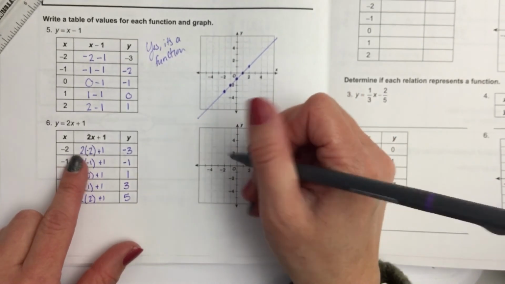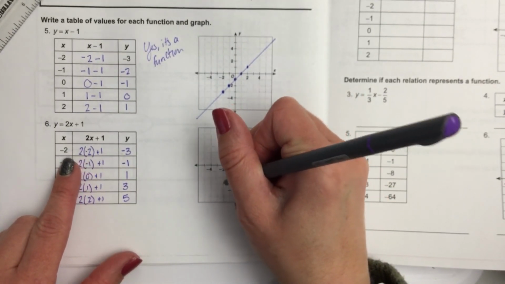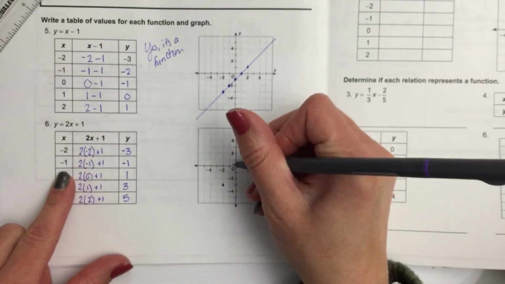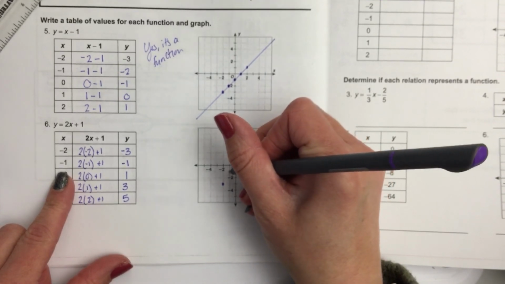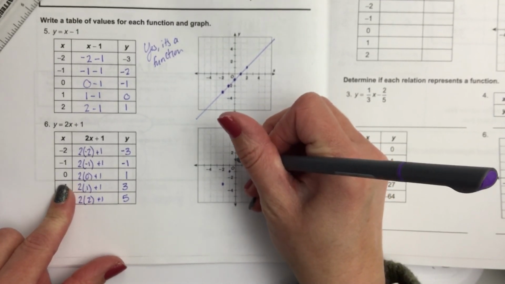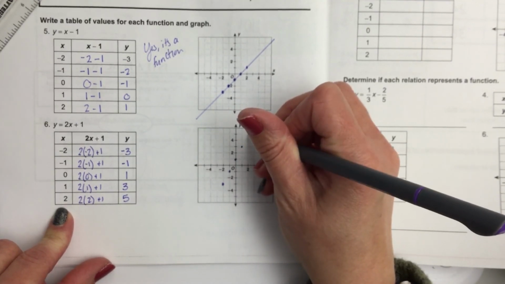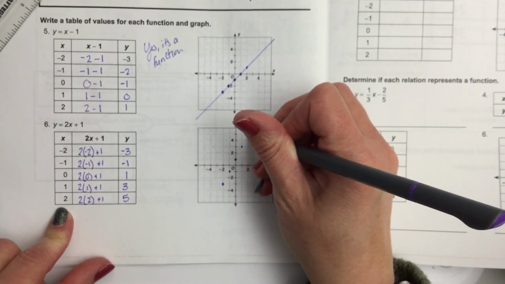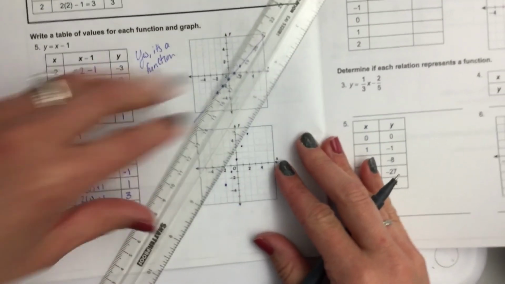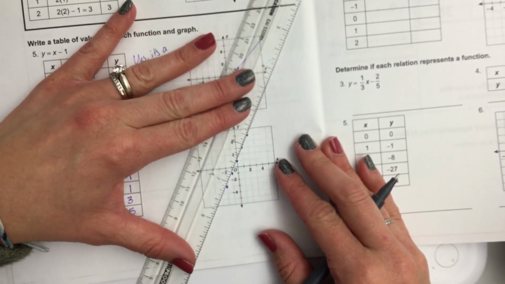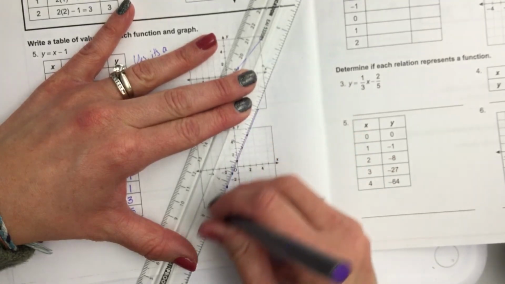Go here, -2, -3, -1, -1, 0, 1, 1, 3, and 2, 5. Again, we just graphed a line, and most lines are functions.